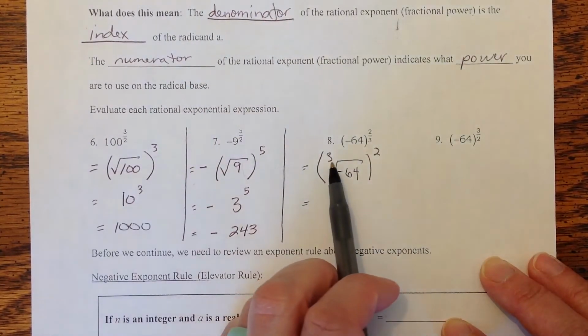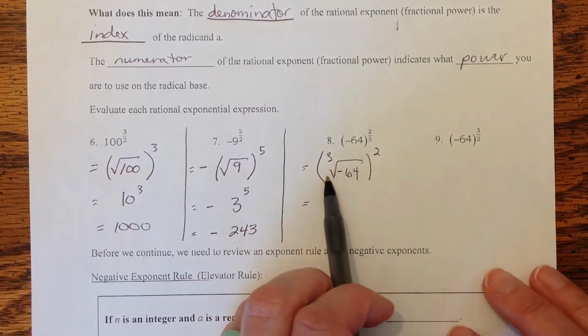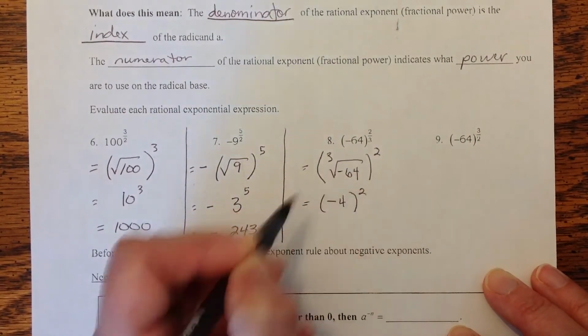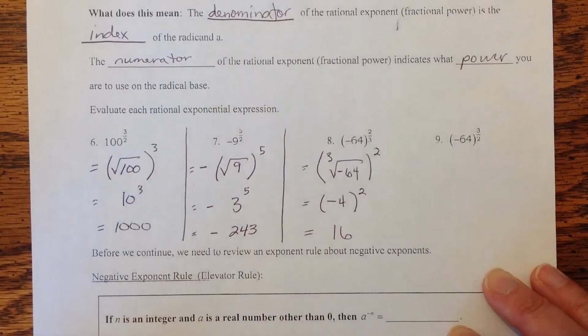I can take the odd root of a negative. Remember, the negative comes out. So this is negative 4. And that is then all squared. So I get positive 16.